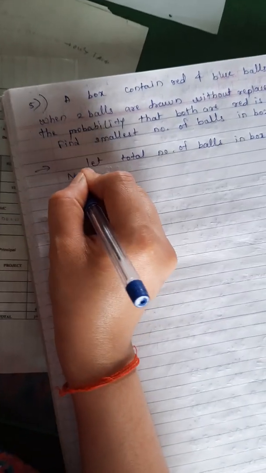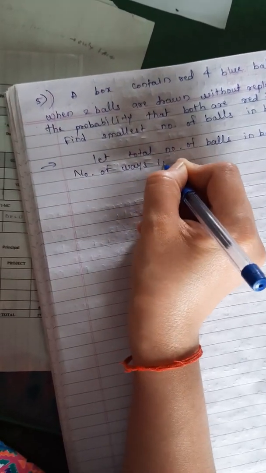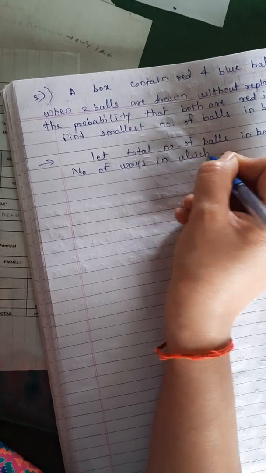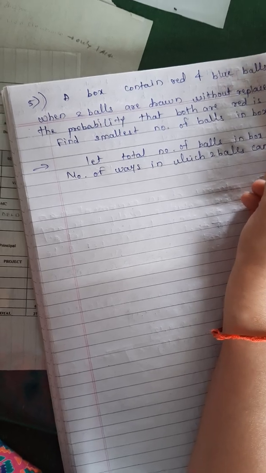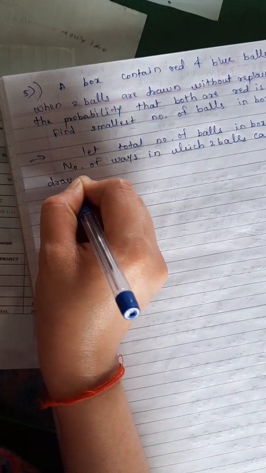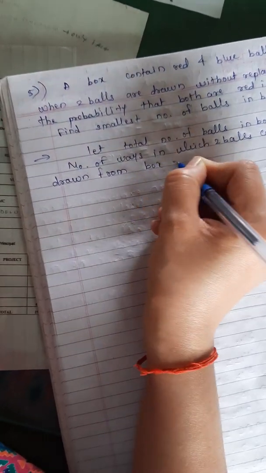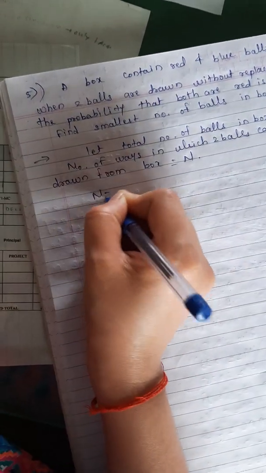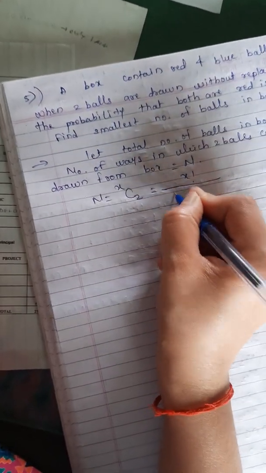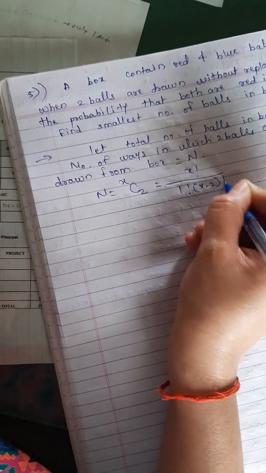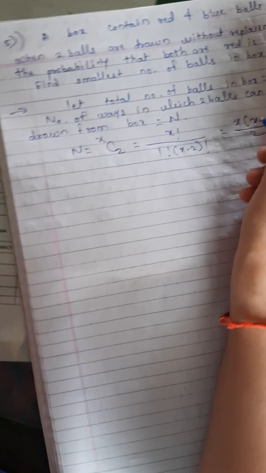Now the number of ways in which two balls can be drawn from the box, call it n. So n is equal to C2 of x. It is x factorial by 2 factorial x minus 2 factorial. So it is x into x minus 1 by 2.